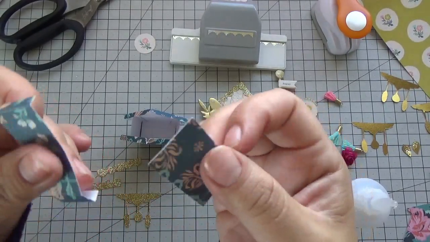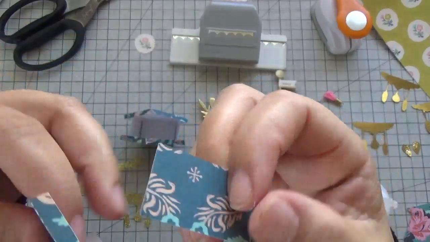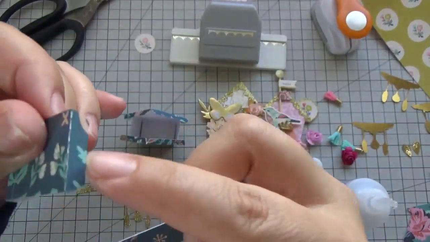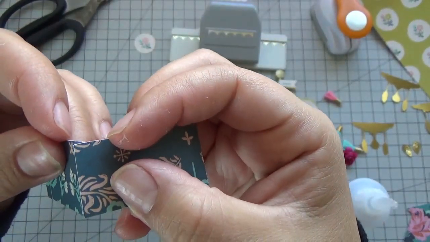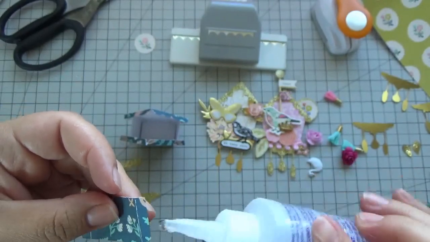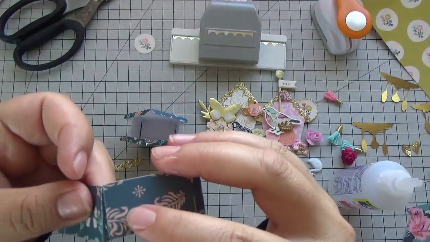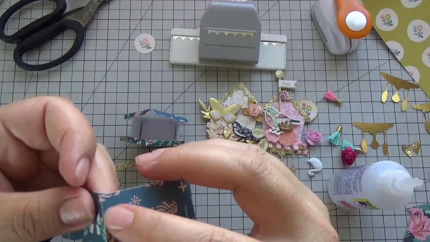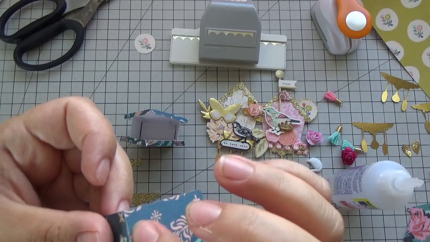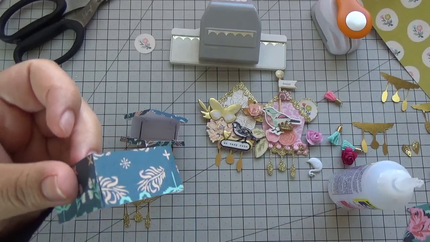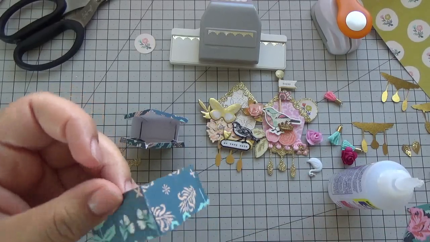Now, the parts that fold are the ones that are going to be down. And then you have one side that only has one little flap and the other one doesn't. Those are going to go together like that. And I hope I make sense, you guys. I'm not the best at tutorials, but I really want to show you how I come up with this stuff, okay?